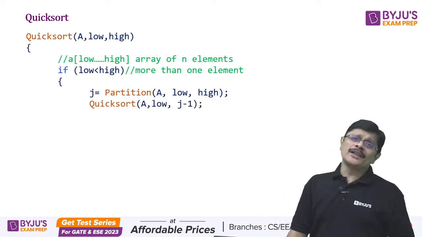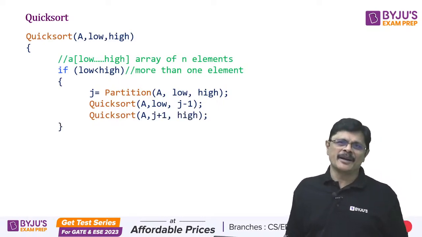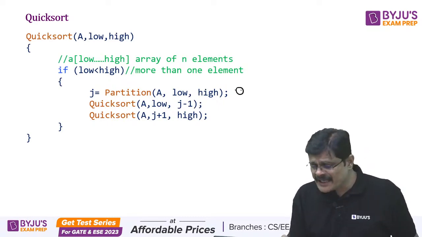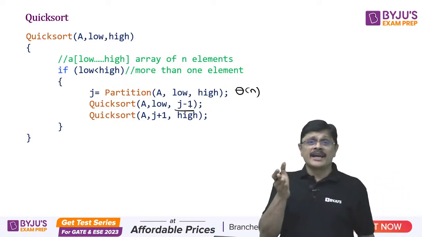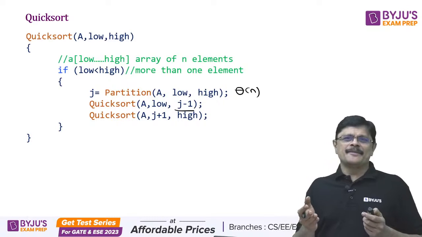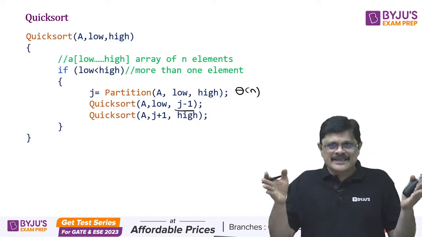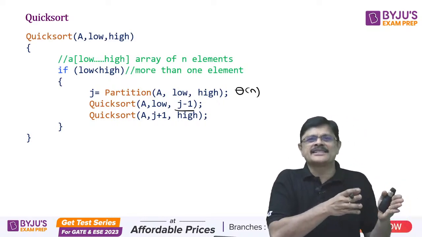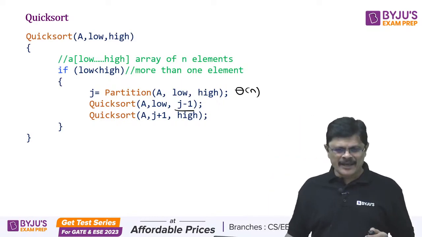Now you call quicksort on the left subarray, and you call quicksort on the right subarray. But here the problem is, this may take theta n time. Where this j is, that actually matters. So in the best case, that j divides the array exactly into two parts. So you get left subarray size T n by 2, right subarray size T n by 2. Am I clear?